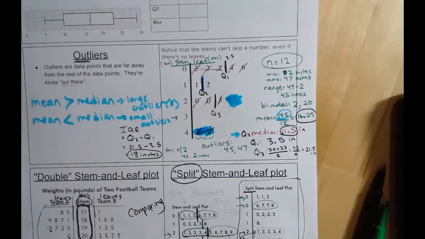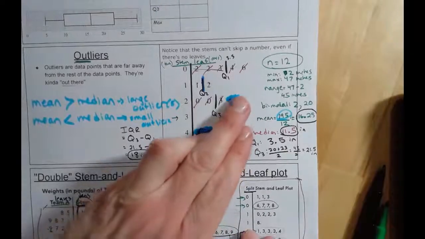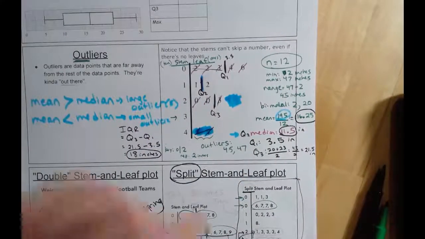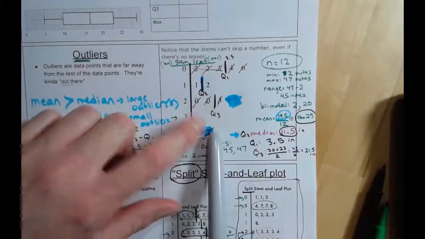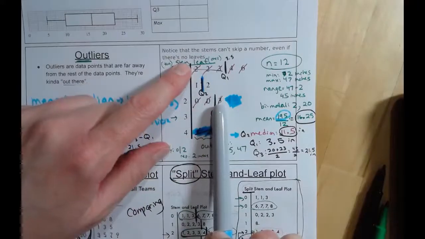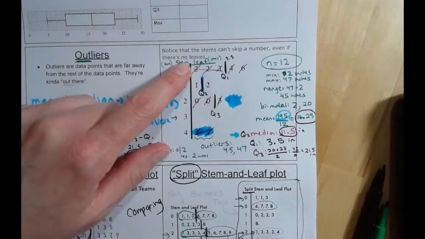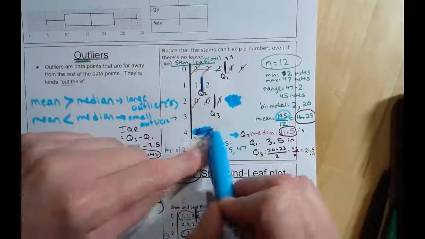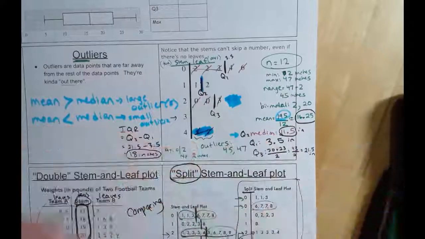Then it might ask you to recalculate the mean and see how the mean is affected, or recalculate the range. So without these two data points, the range is from 2 to 23. That's just a range of 21. But here, the range is 45 because of these big outliers really stretching it out.